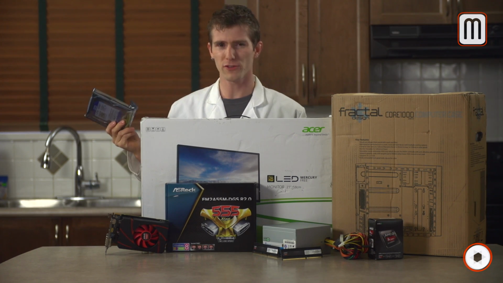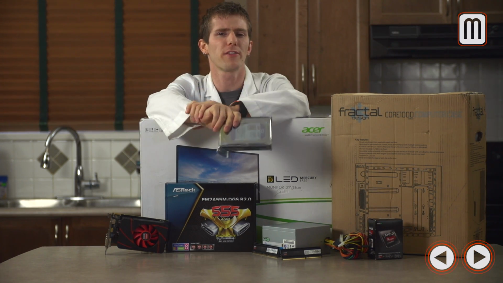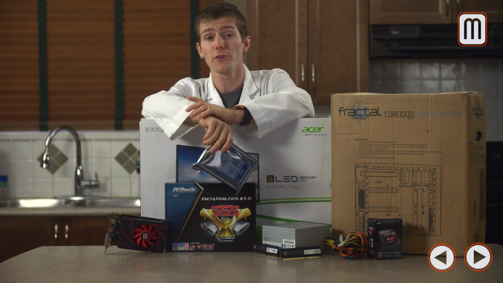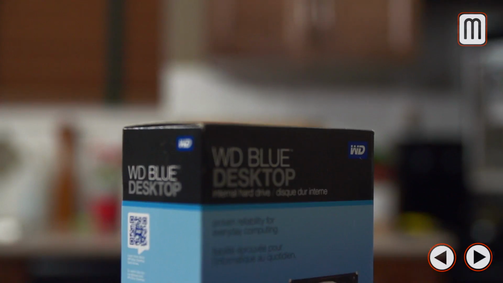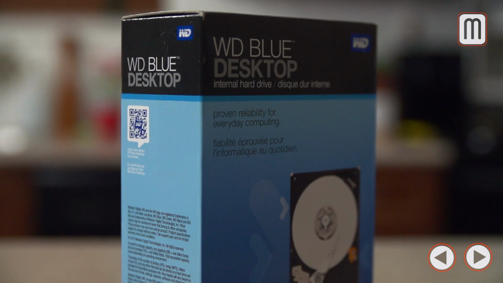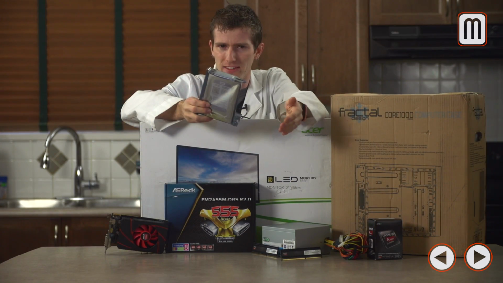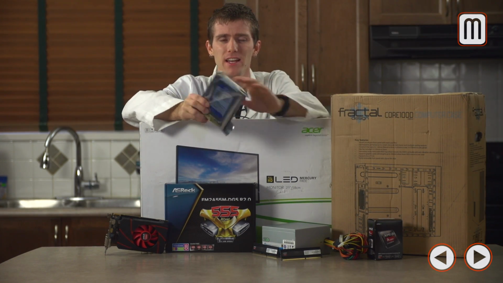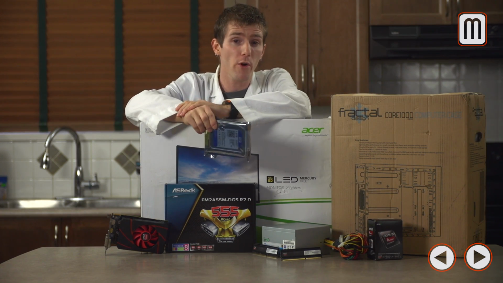Storage is always a tricky one for us to talk about, and there are a couple of options here. For 60 bucks, you can get a WD Blue 1 terabyte drive, which has mediocre performance and decent capacity. But you could also spend a bit more and get something else.